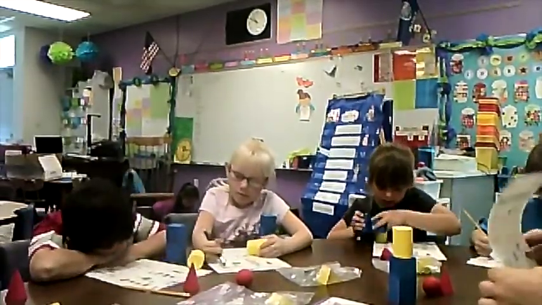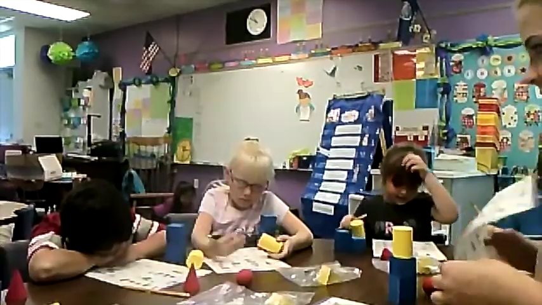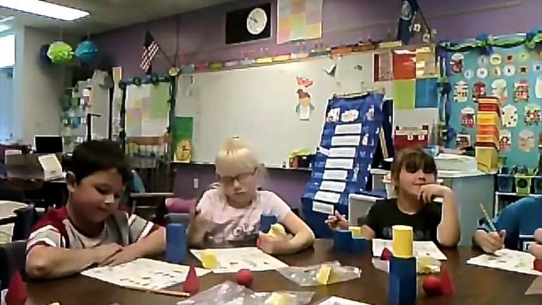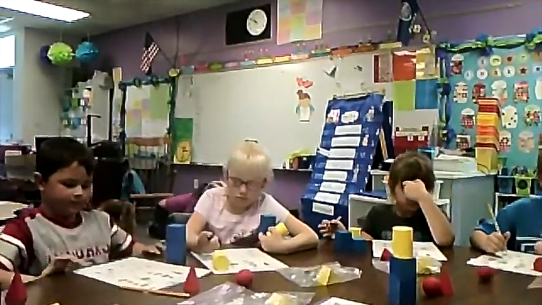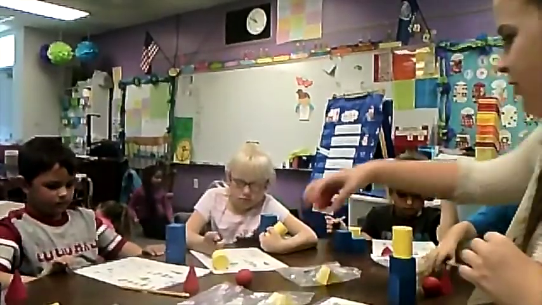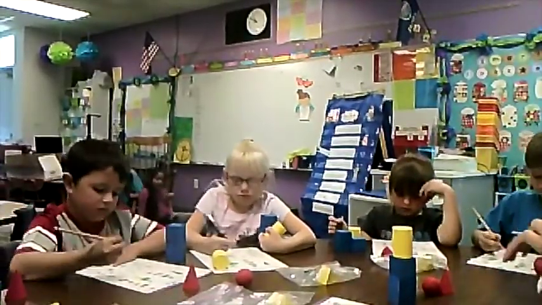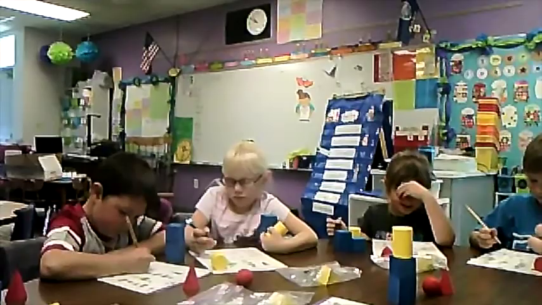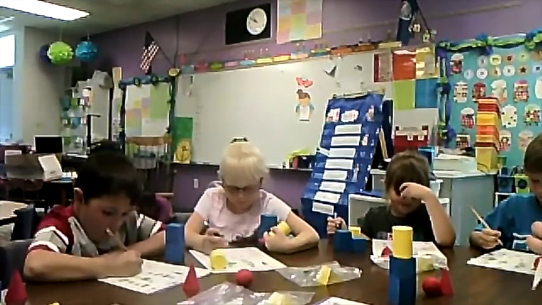Then look at number 11, boys and girls. There are 3 shapes in number 11 that are the same. See this? 3 shapes that are the same. I want you to circle the 3 that are the same. Okay, this is so hot. The 3 that are the same.